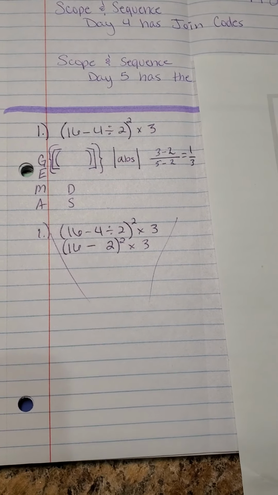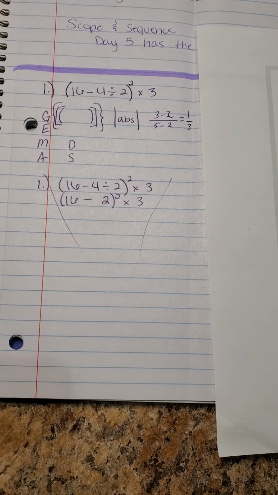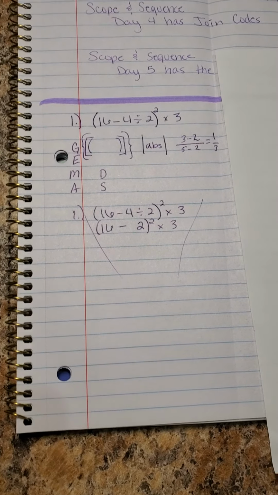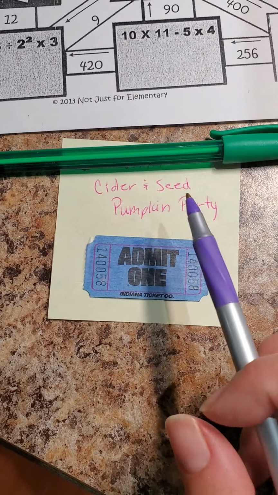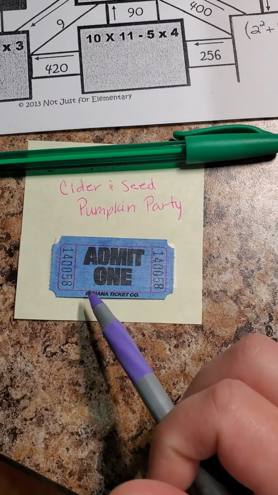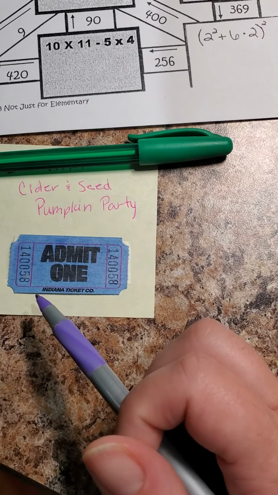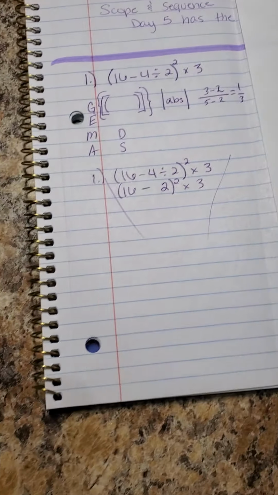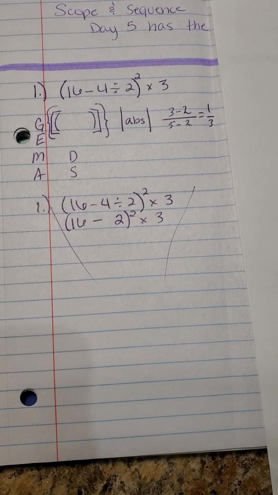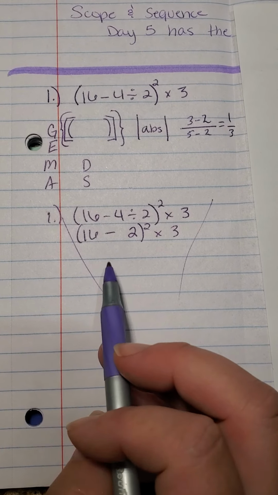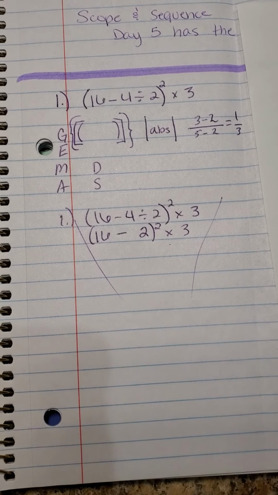Oh, by the way, I forgot to tell you. When you get through this maze, we're going to have a cider and seed pumpkin party. So you're going to earn your ticket today when you escape the maze, and that will admit you to our cider and seed pumpkin party. It'll be fun.